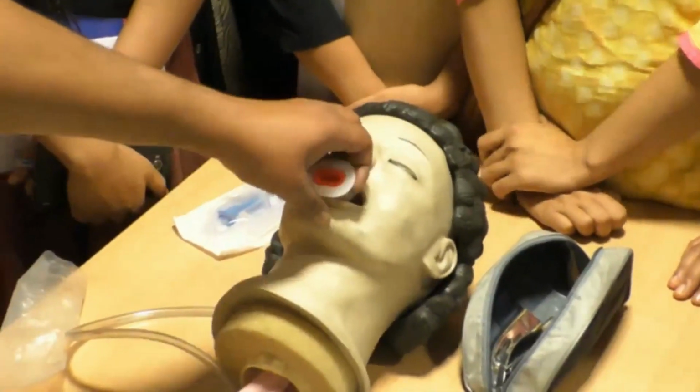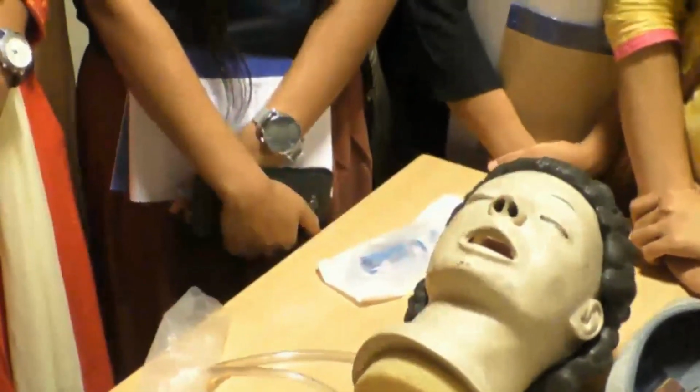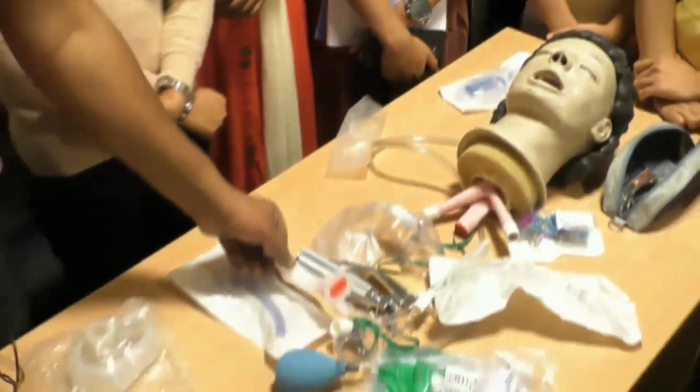ठीक है? तो mainly we use it for upper airway obstruction. ठीक है? Any pharyngeal obstruction हो रहा है, in those patients we use it. Having tongue fall or any soft tissue obstruction, because of that we use it.